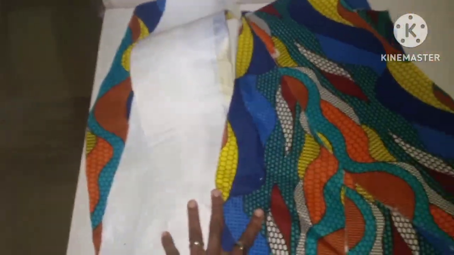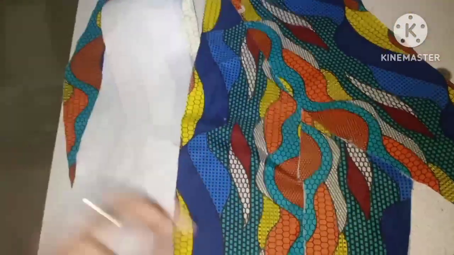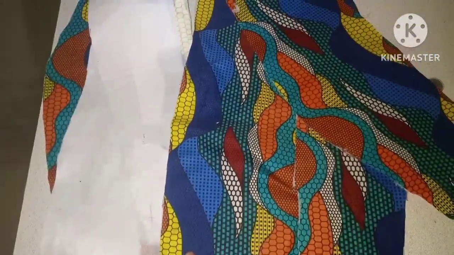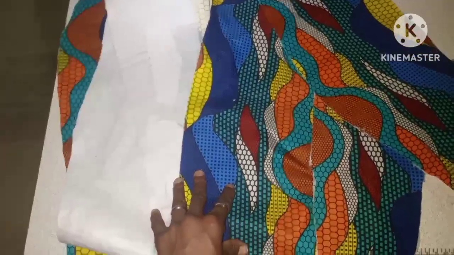So after cutting all this, I'm still going to add something to it to make it puff out very well, and we're still going to cut the facing for this.